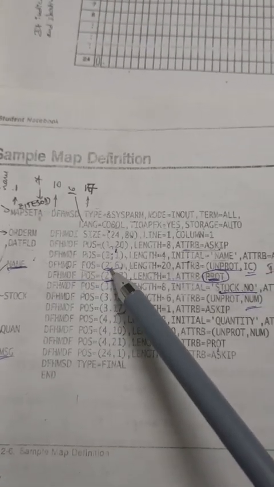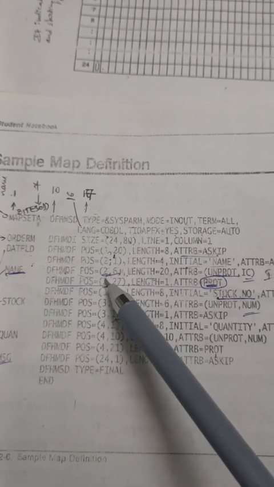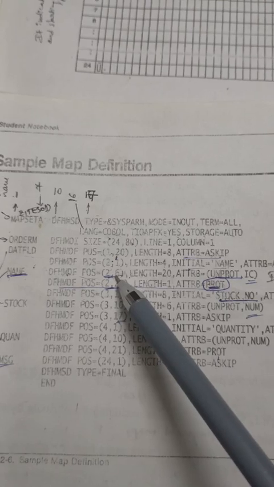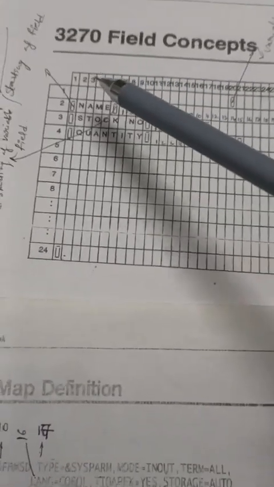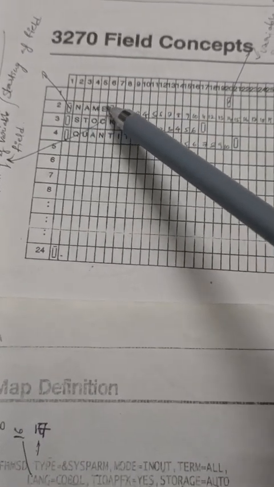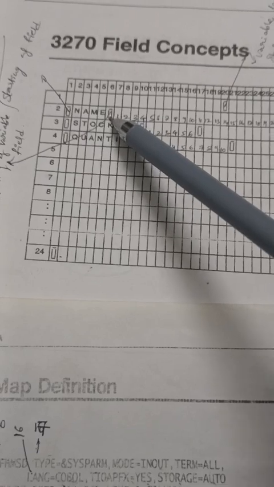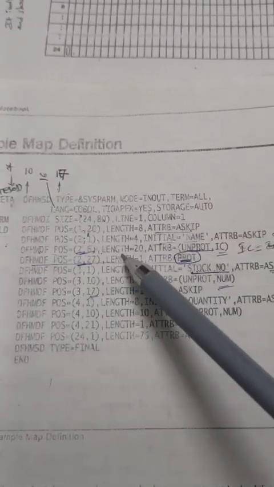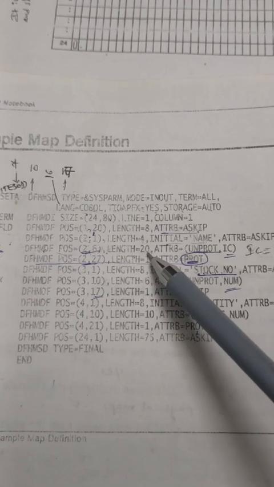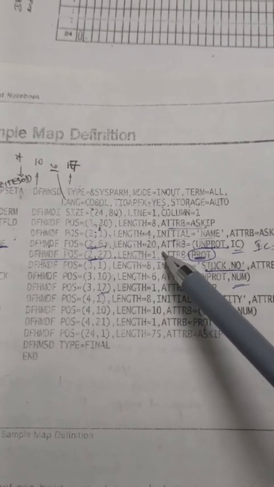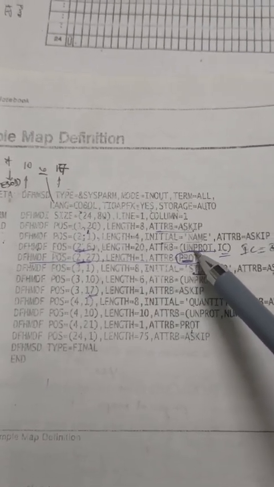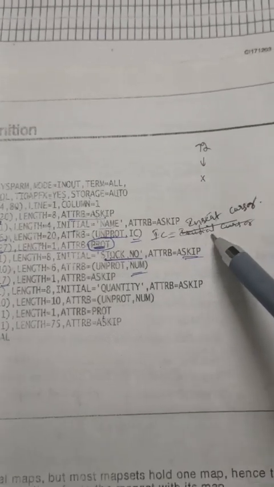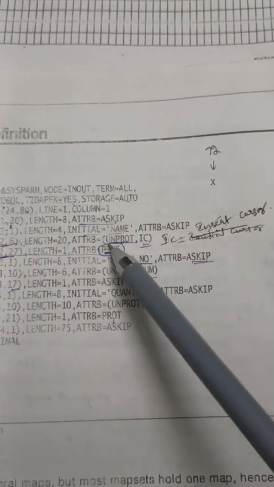That's why I mentioned the name field here at position 2 comma 6: row number 2 and position 6. Where is row number 2? I am going to start my cursor here at 2 comma 6. The cursor will be placed here at 2 comma 6 and the length is 20. I am going to occupy a length of 20. The attribute is unprotected and insert cursor, which means it will insert the cursor.